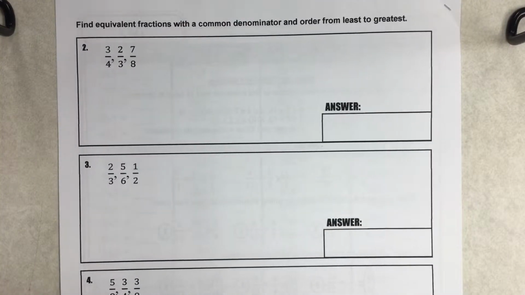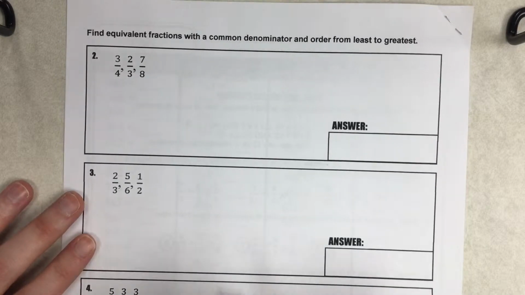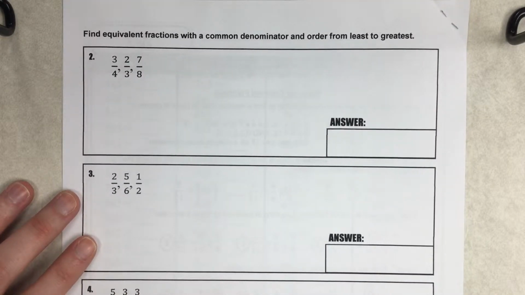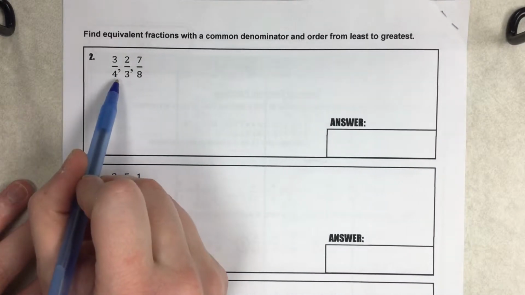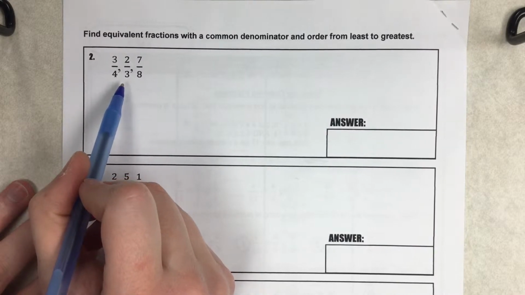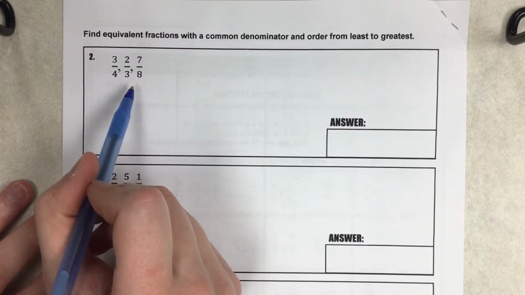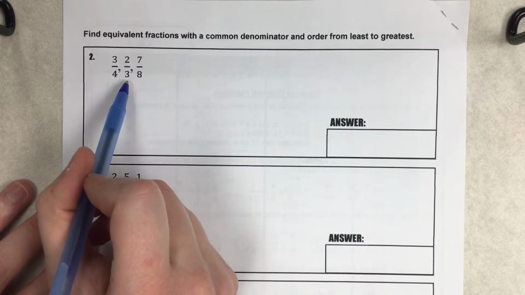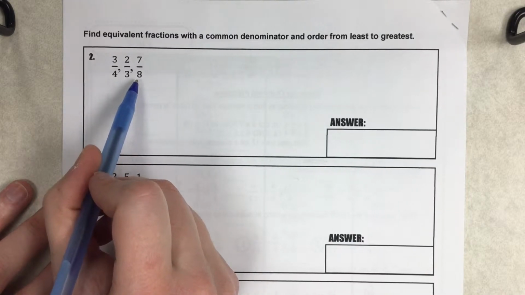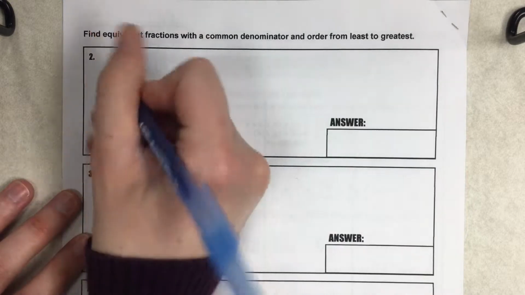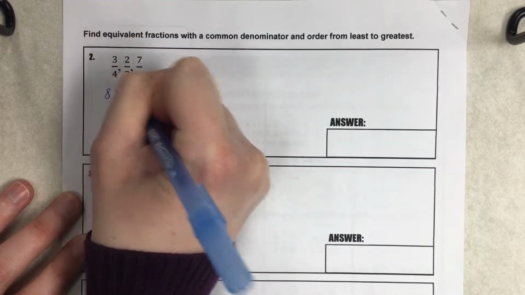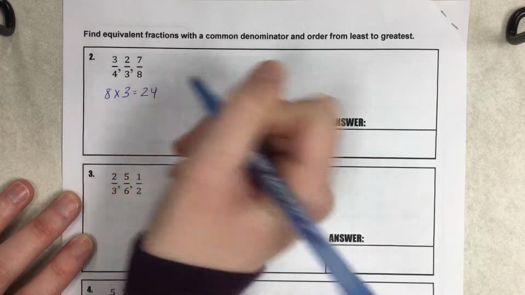Okay, on the back, my directions are the same. If I need to flip to the front page and look at the steps laid out for me, I can. But I know the first thing I'm going to do is look for a common denominator. So I'm looking at 4 times 3, I know that's 12, but I can't do 8 times something gets me to 12, so that's not going to work. If I do 3 times 8, that gets me to 24. So 8 times 3 equals 24.